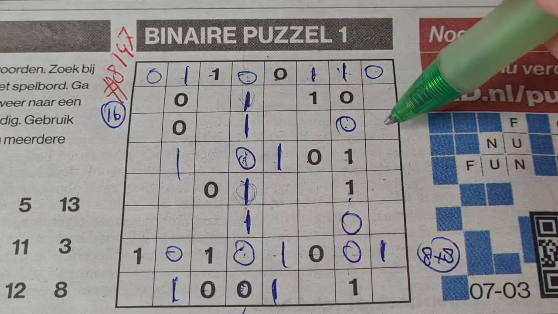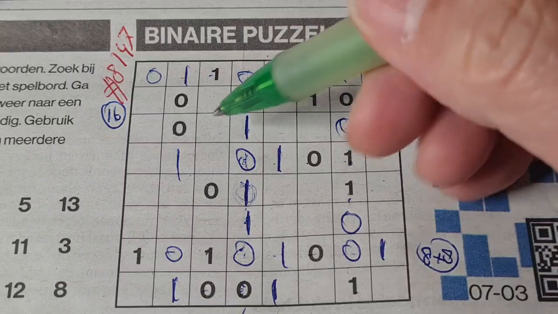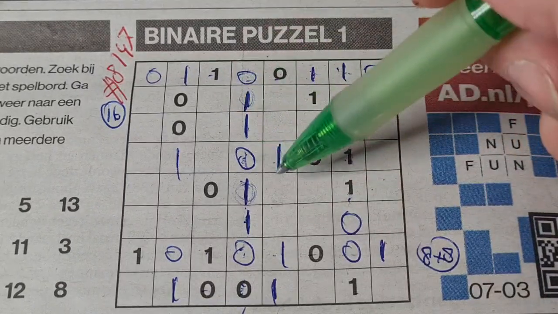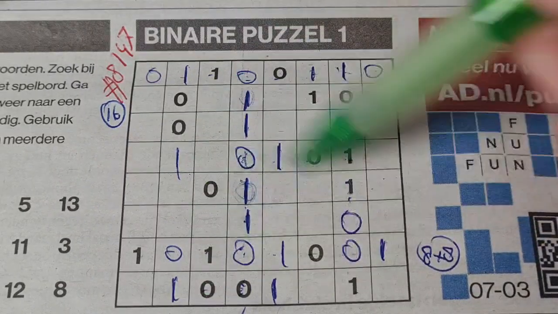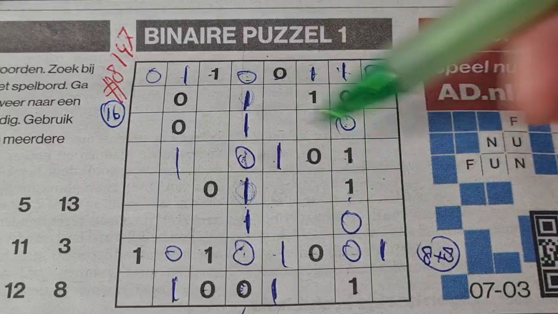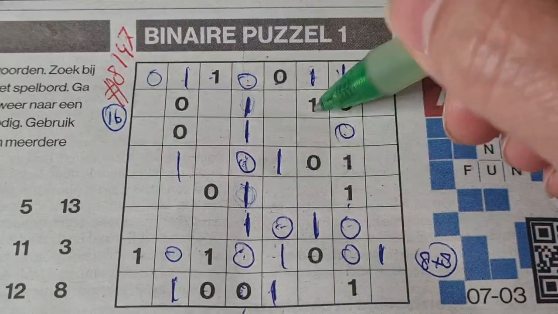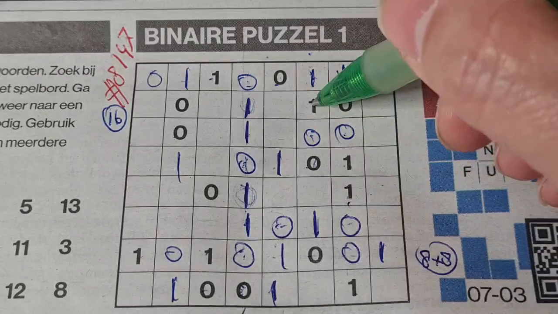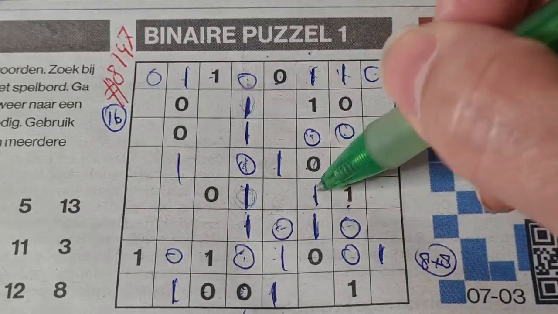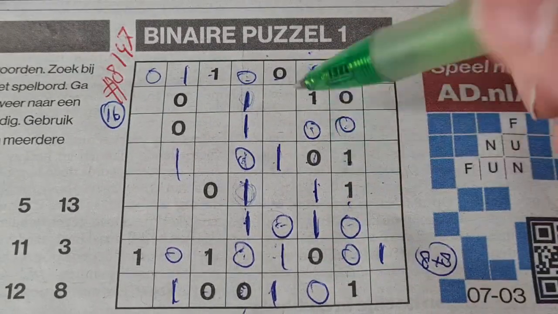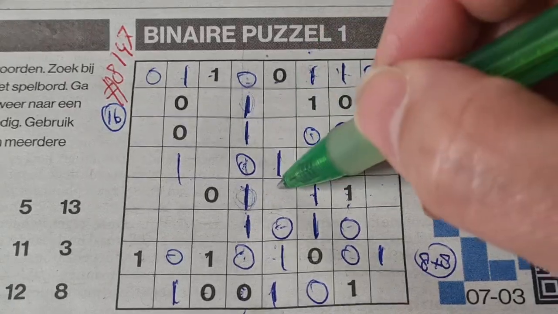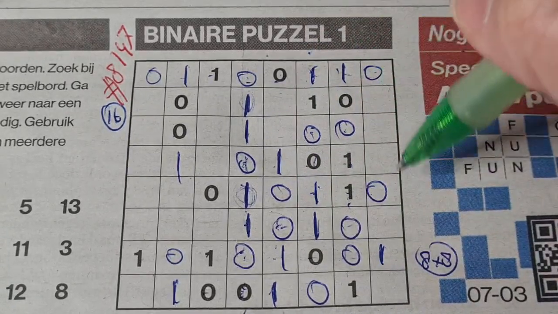Well, we have double one, here no, there no. Between the O's comes a 1. Double one, here no, there no. Double O, here one, there one. 4 ones we have here, so the rest are O's. Double one, here no, there no.